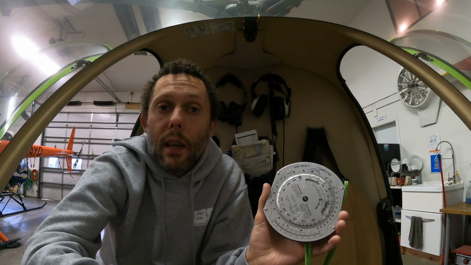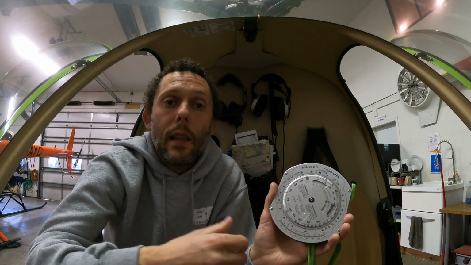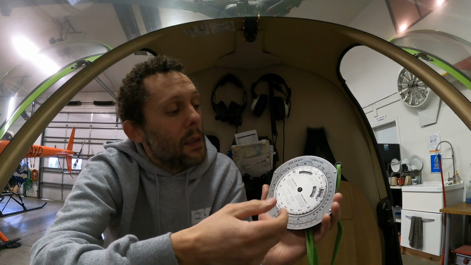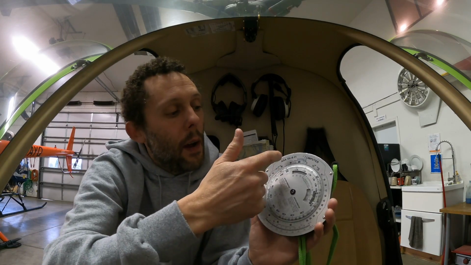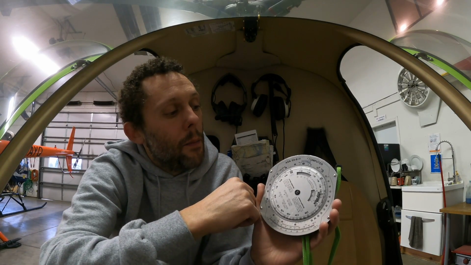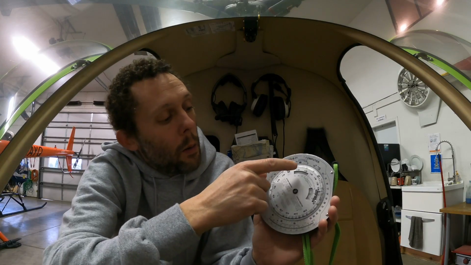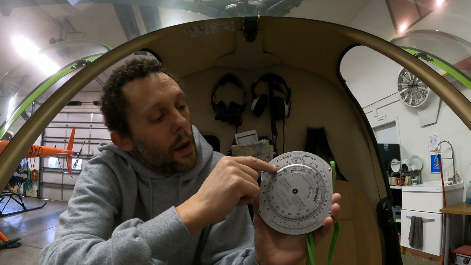All right, so how long is that going to take based on our wind and everything that we're flying in? And that's why we do this, is because wind will affect our ground speed. So we say, okay, we're flying at 85 knots. We have 80 miles to go. So now we're going to look on the outside for the number 80.